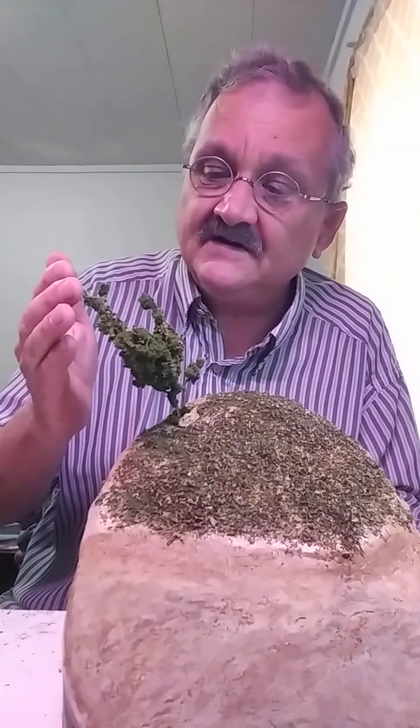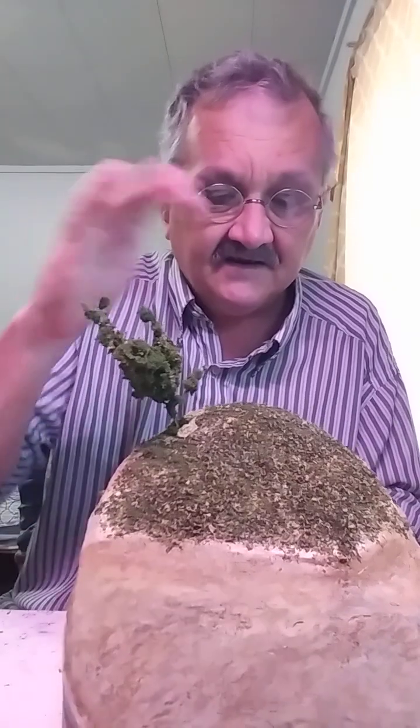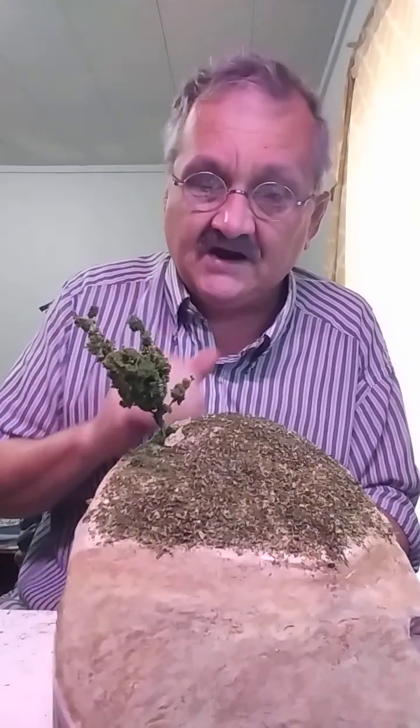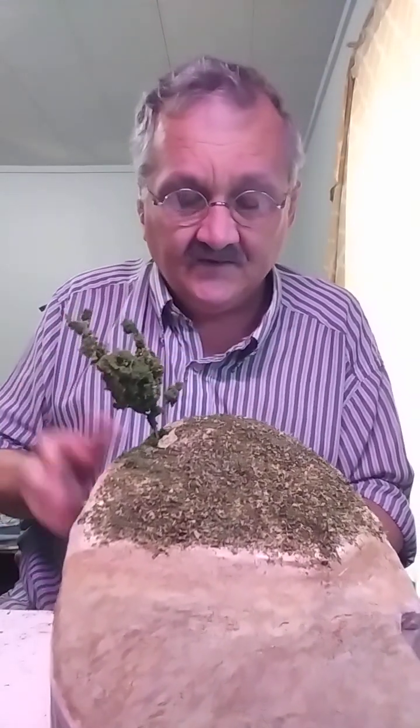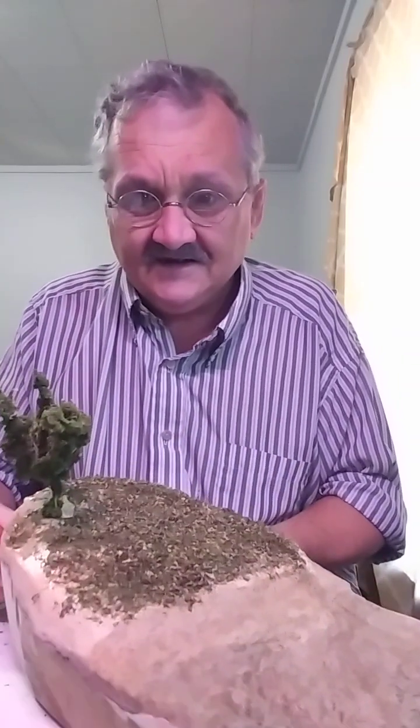But there you go. Small boulder and a tree and the flocking. This will look shiny at first, but once it dries, it won't be so shiny. And till next time, remember, if you're not getting a little bit messy in your build, you're not having as much fun as you should.